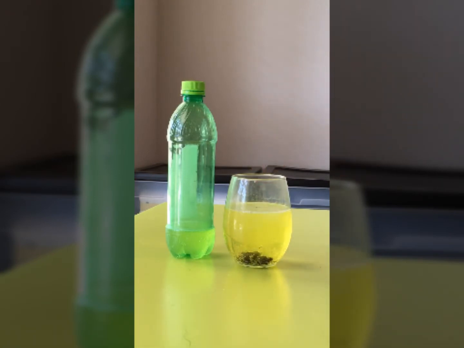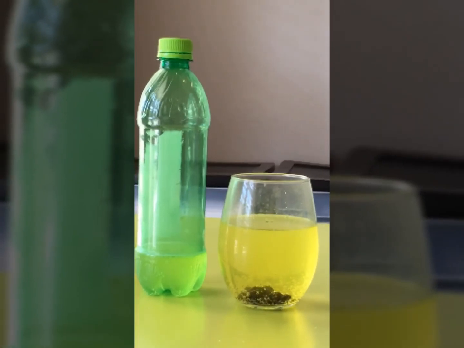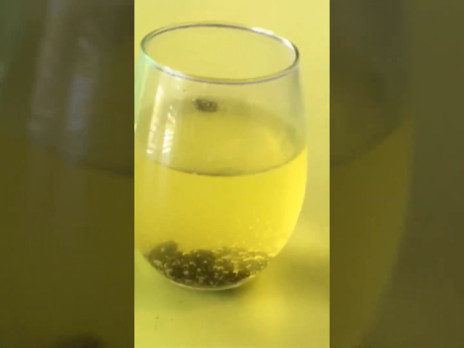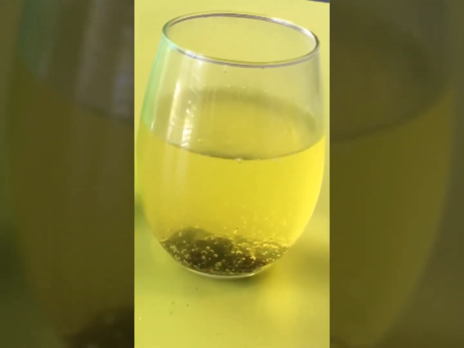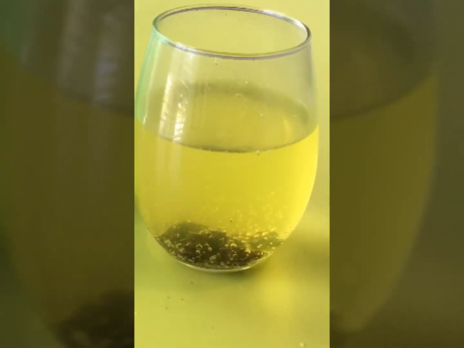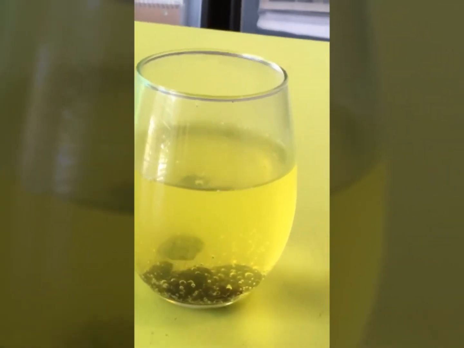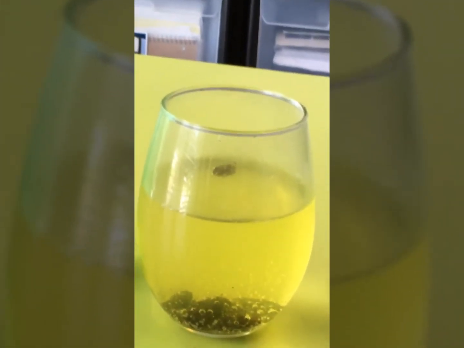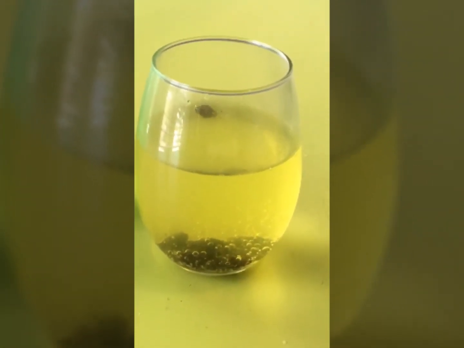Look at that. Now that we have raisins, take a look and see. What do you think's going to happen? What's happening? Are they floating to the surface? What's surrounding them? What's covering them as they rise? Look at that go. How cool is that?